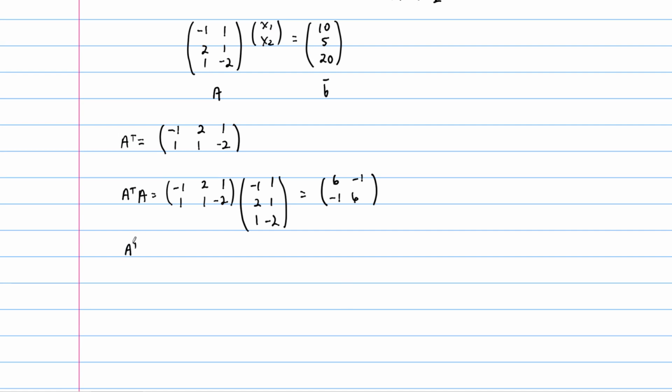Similarly, we have our A transpose B. This is going to be the new right-hand side of our system, right? So A transpose B is going to be the matrix -1, 2, 1, 1, 1, -2, multiplied by the vector B, which is 10, 5, 20. This is going to be a vector in R2 now, right? Yep. So this one's going to be -10 plus 10 plus 20. So that's going to be 20. And then the next one's going to be 10 plus 5, which is 15, minus 40. So that's going to be -25. All right. And so there's the new right-hand side.